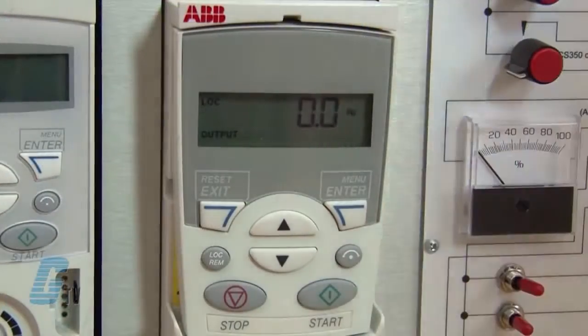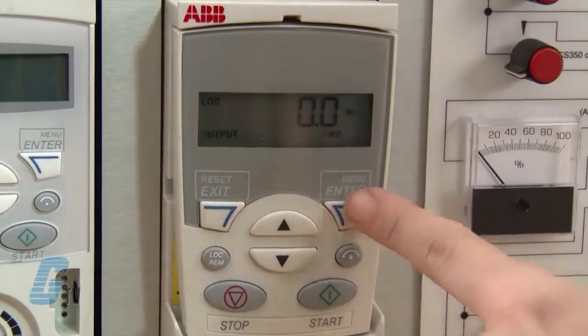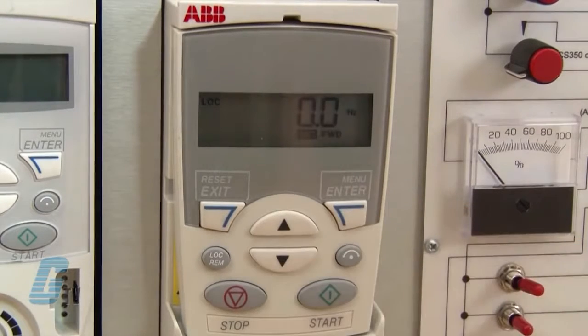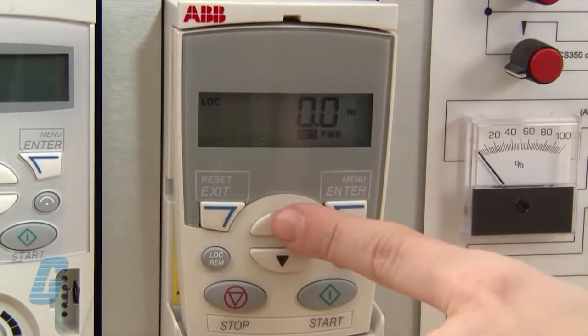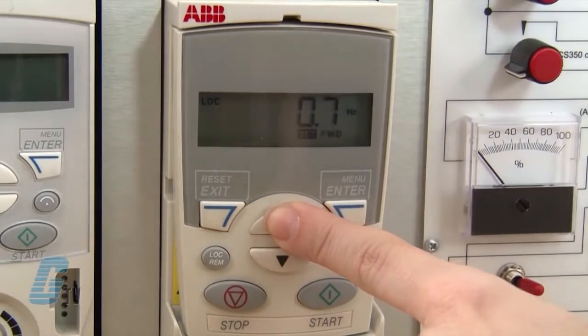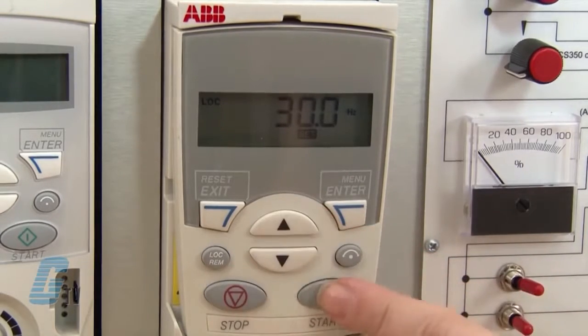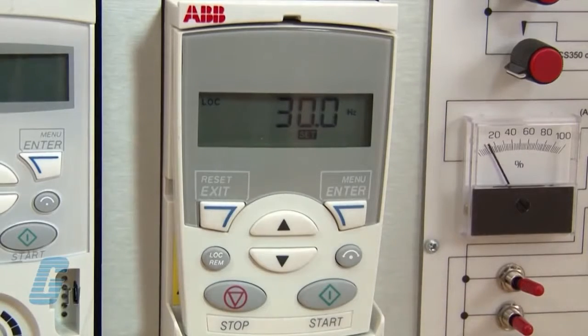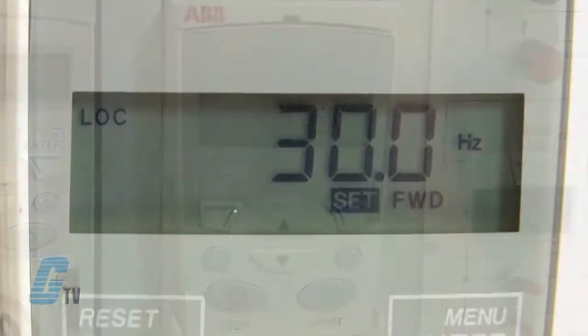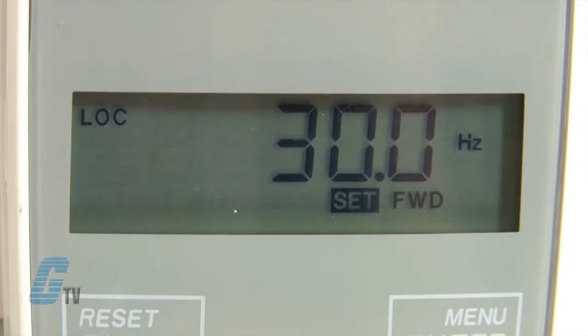Now I'll go into the reference mode by pushing the menu key and then scroll to REF and press the enter key. I can now push the up arrow for my desired speed and then push the start button. The bottom should flash forward until it reaches the set point. Once the desired speed is achieved, the forward will turn into a steady on.